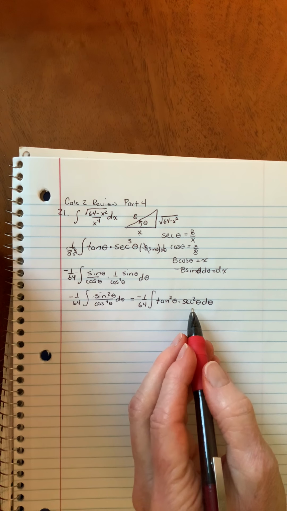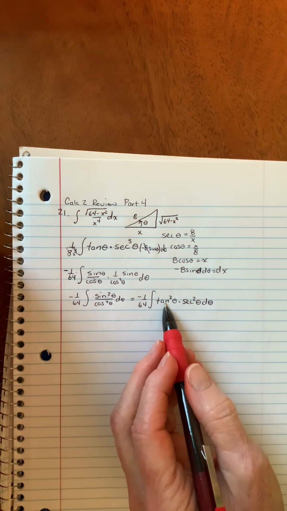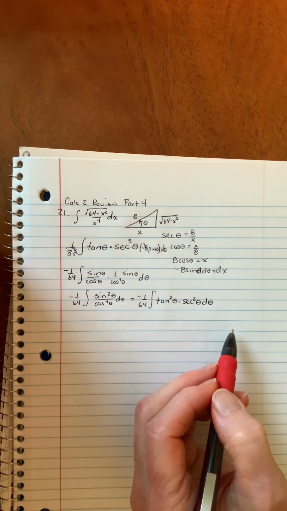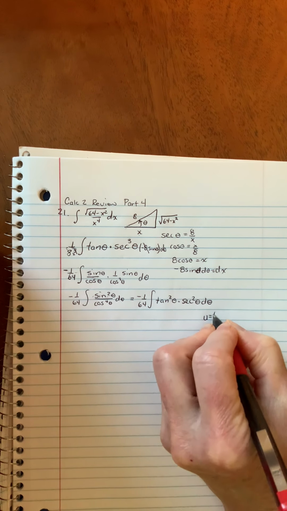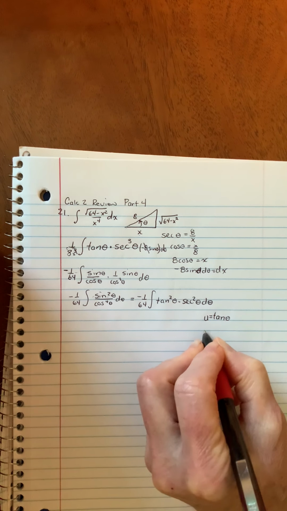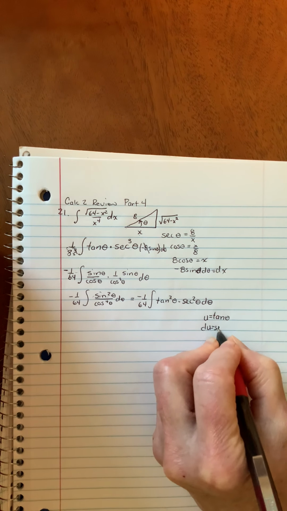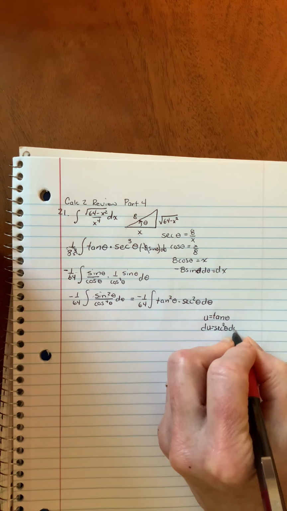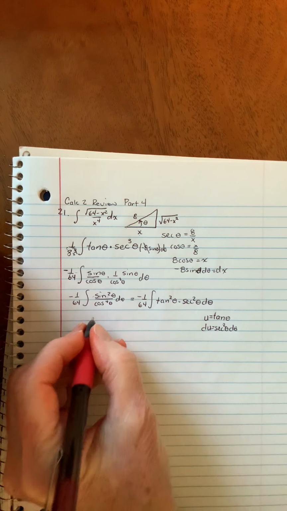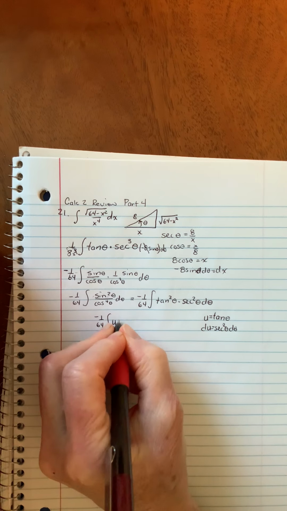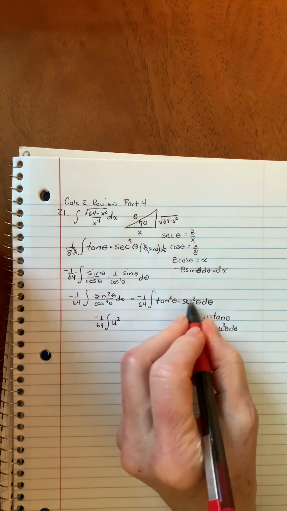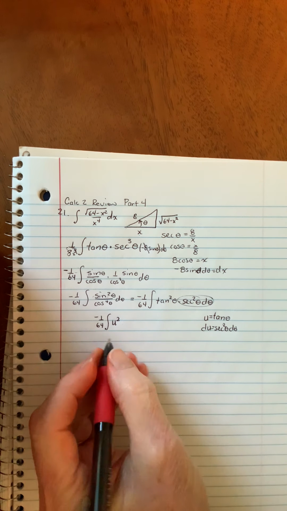It's just simple substitution. Well, the derivative of tangent is secant squared. So I'm going to let u equal tangent theta, du equals secant squared theta d theta. So I've got u squared here. I've got minus 1 over 64 times the integral of u squared times secant squared theta d theta. That is du.